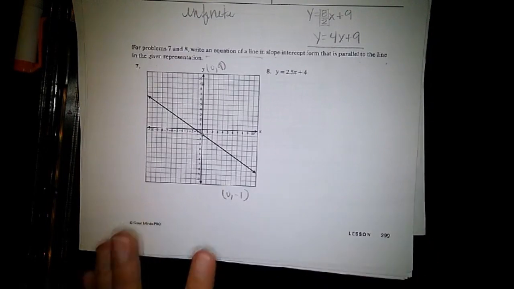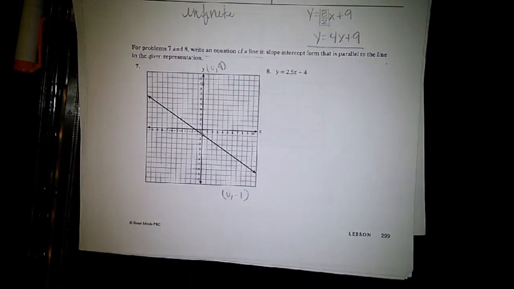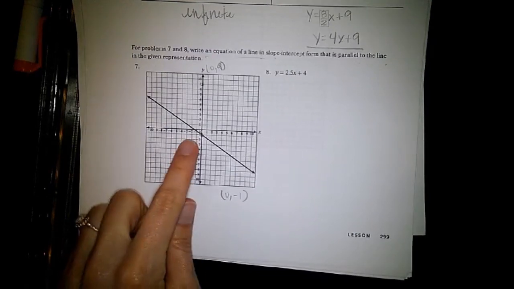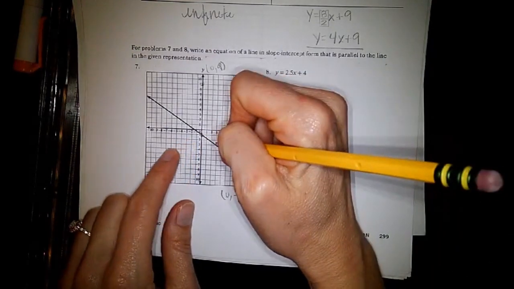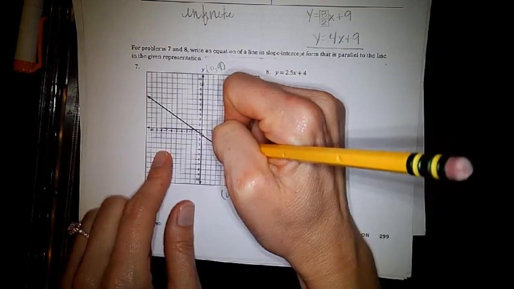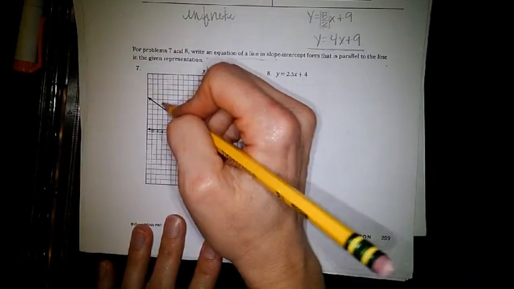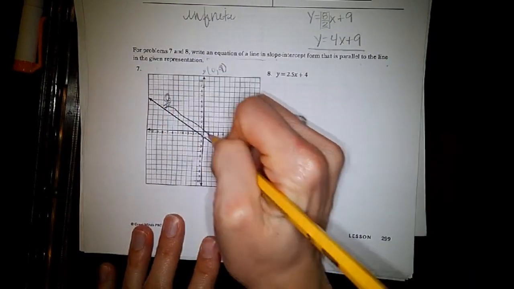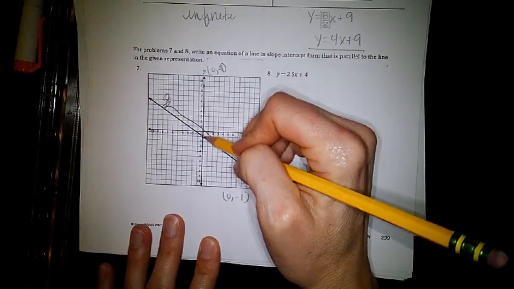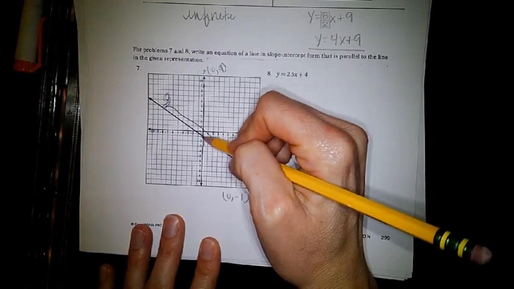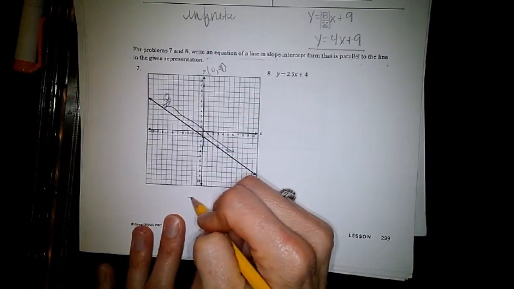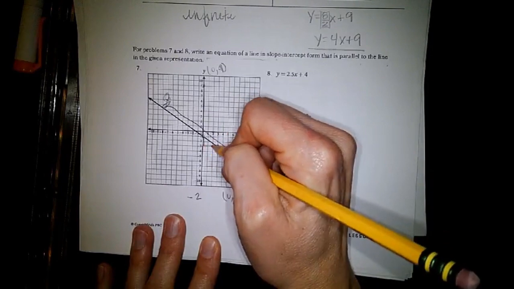Our slope. Okay, so we're going to start from our starting point and we're going to find another point. What do we know about our slope? It's negative. How do you know that? Because he's going down the mountain. So we're going down how many? And over how many? So we know that our slope is -2/3.